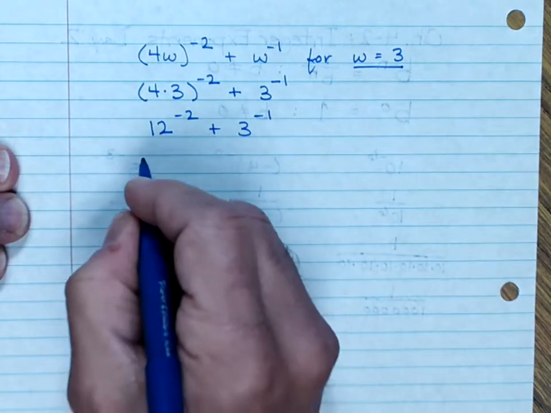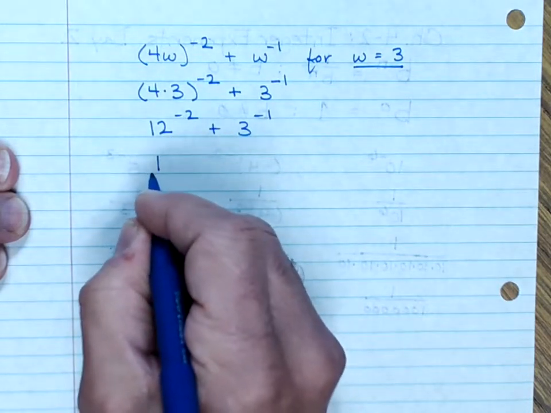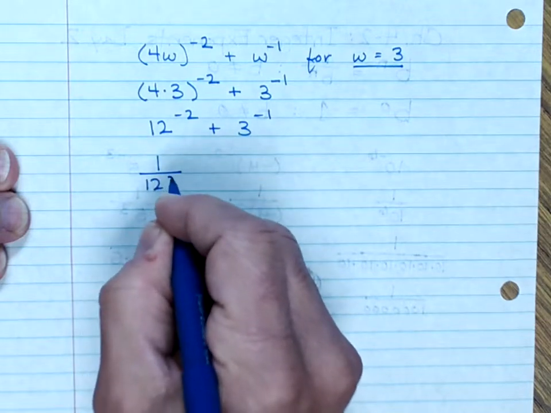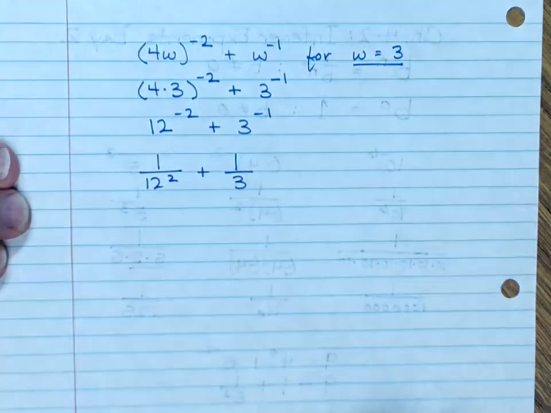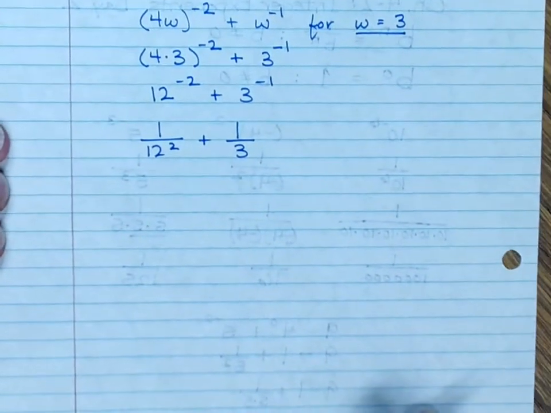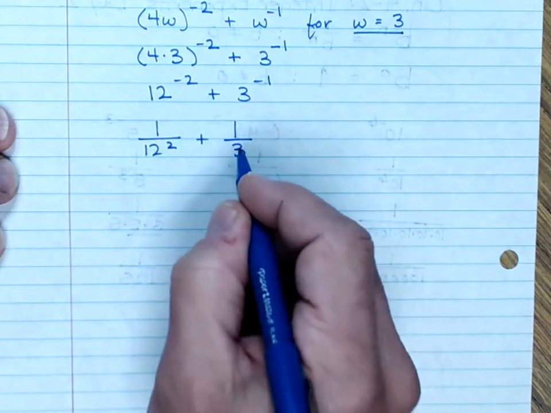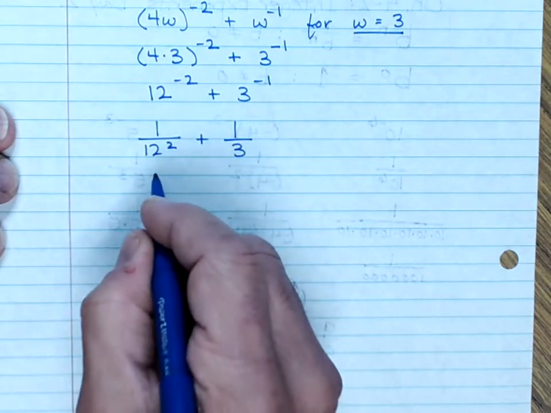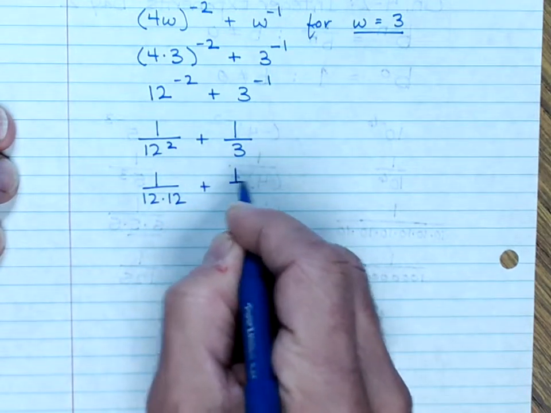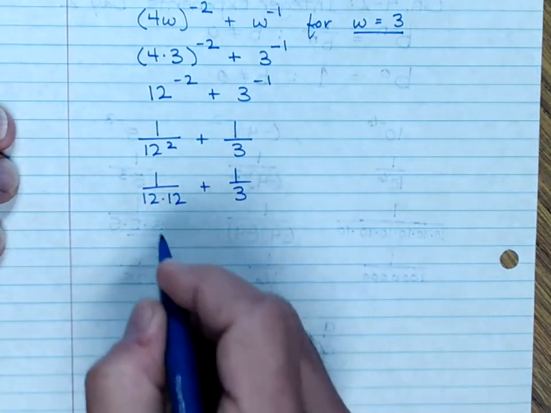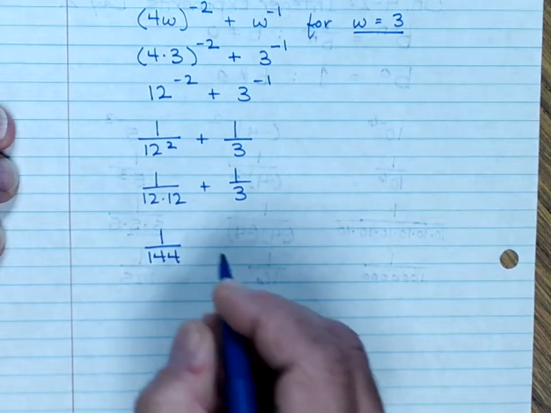So now we're going to change this negative exponent to a positive, so that's going to be 1 over 12 squared plus 1 over 3. This is the one we have. This is already simplified for us, so that's terrific. 12 squared is 1 over 12 times 12 plus 1/3. 12 times 12 is 144.